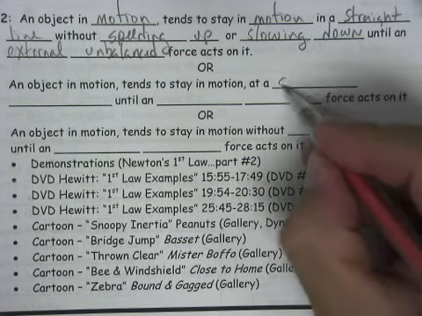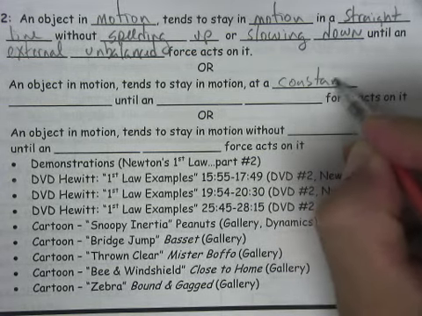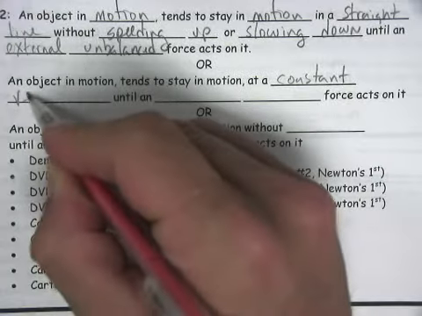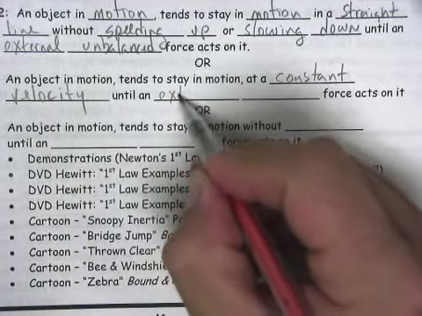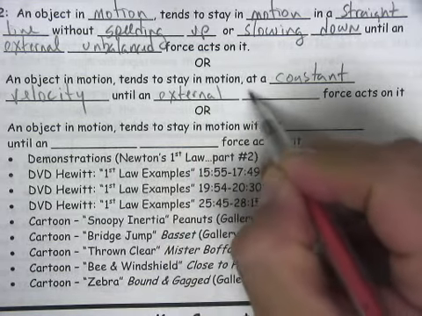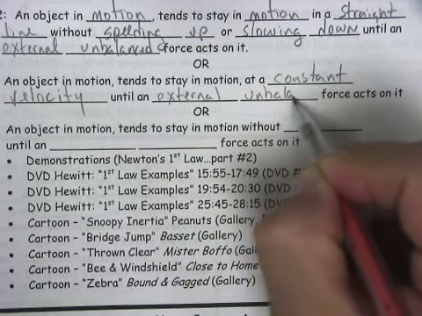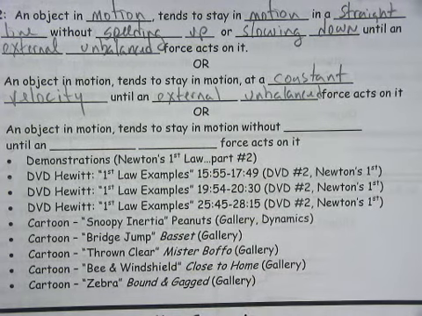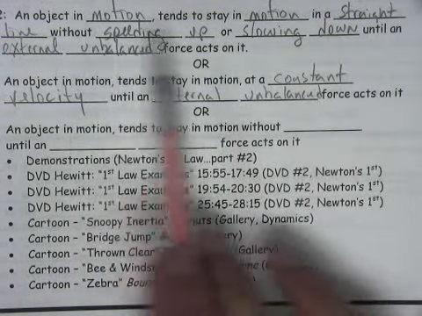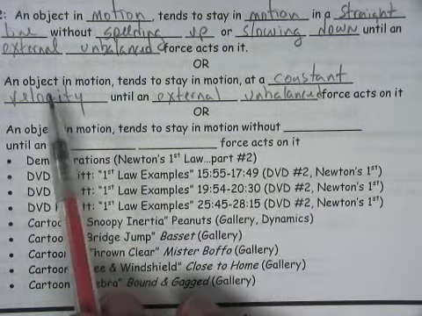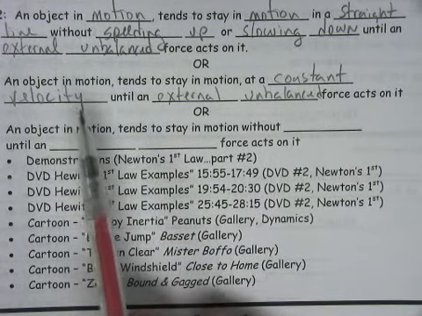It would mean at a constant velocity until an external unbalanced force acts on it. So instead of saying straight line without speeding up or slowing down, we could just say constant velocity, because that's what that means.